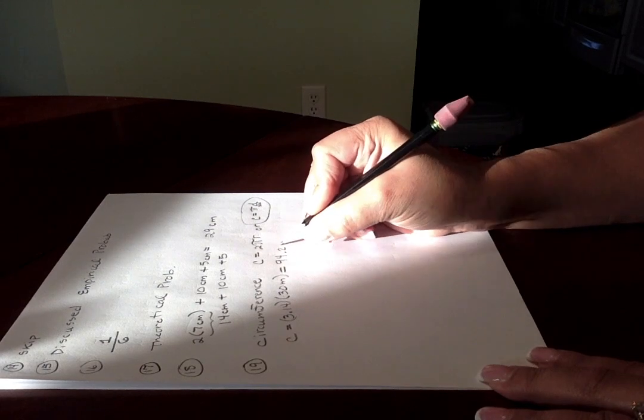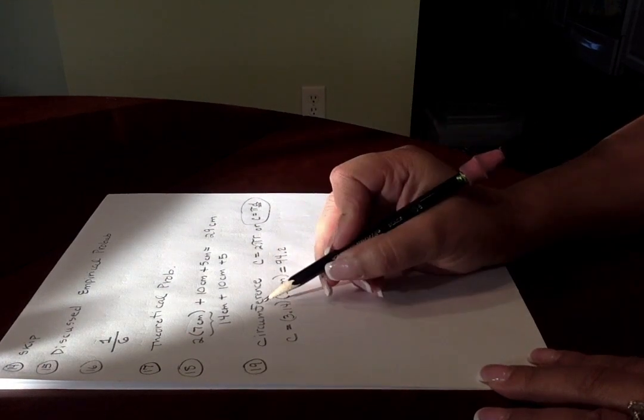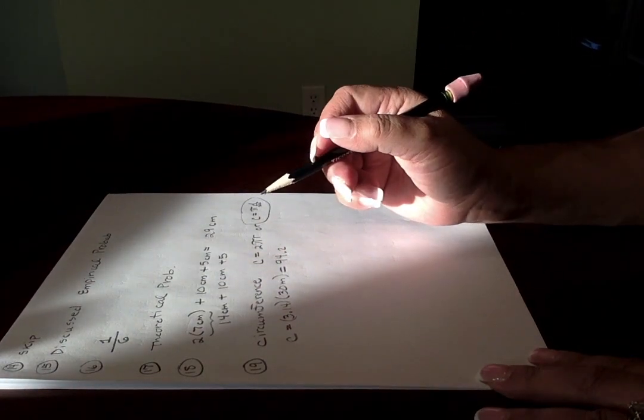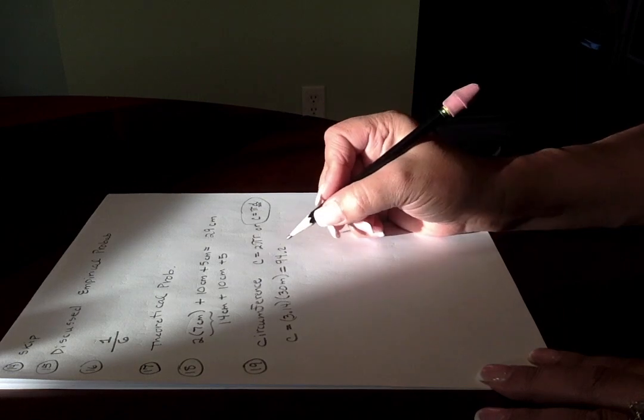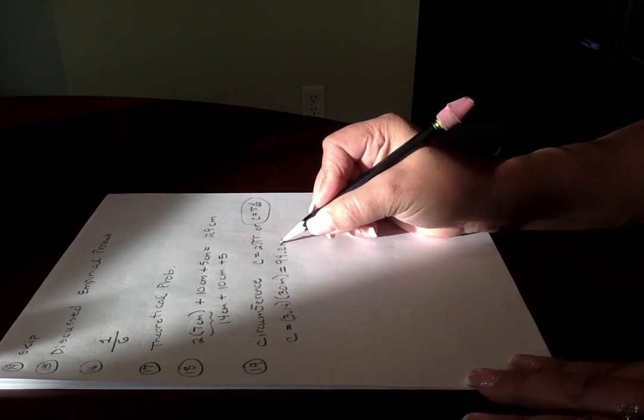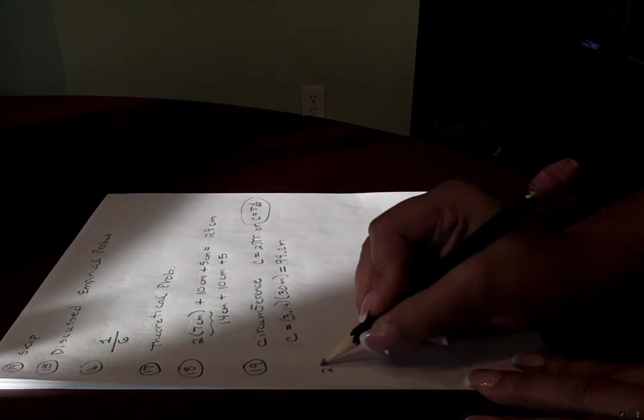The units are first degree. Circumference is considered like perimeter. You're going just around the edges. If you were doing area, then the units would be second degree. But here it's just meters to the first degree in your answer.